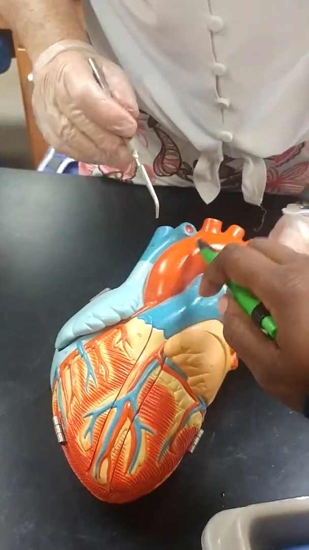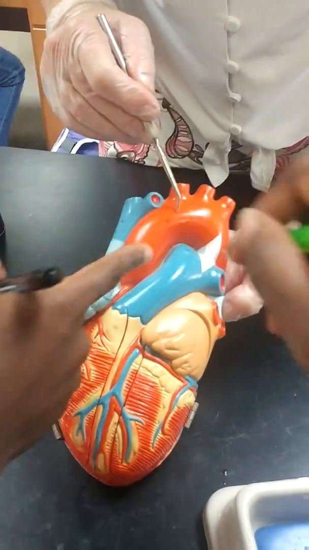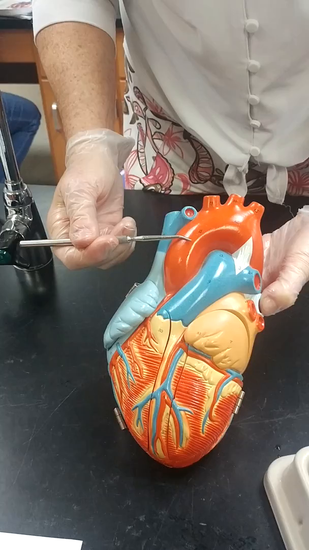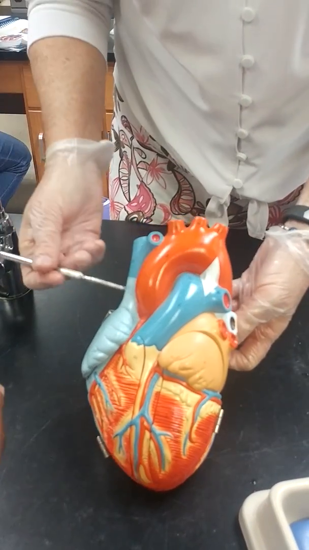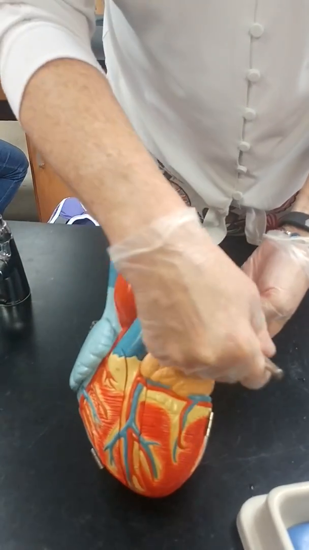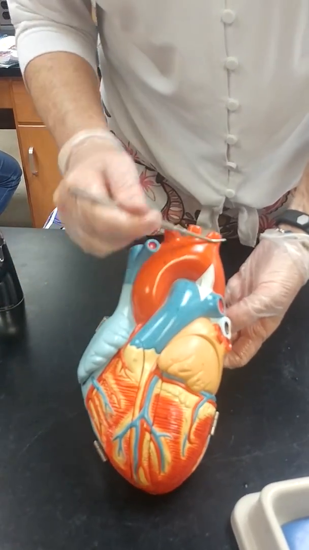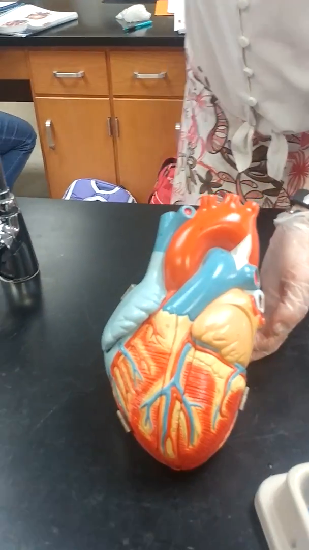Okay, this is the aorta. This is the ascending aorta. This is the aortic arch. This is the descending. So this just means that where it comes up is ascending, where it goes down is descending, and where it curves is the arch. But we can just say the whole thing is aorta on the test.